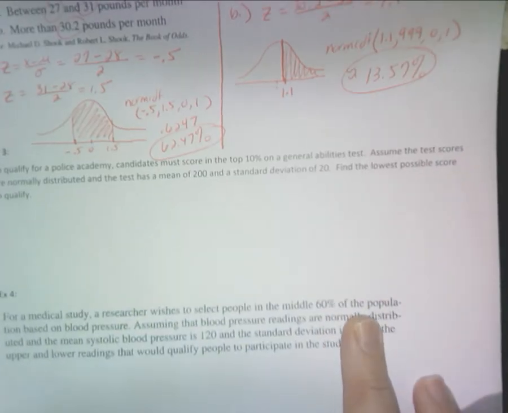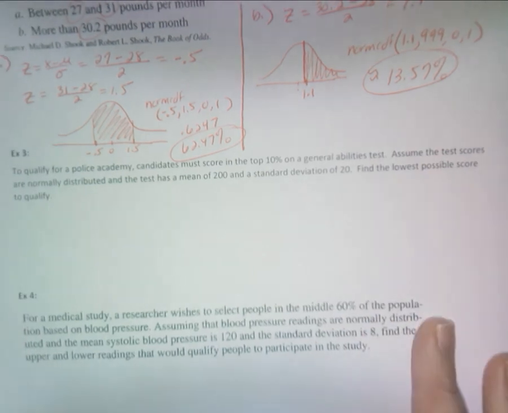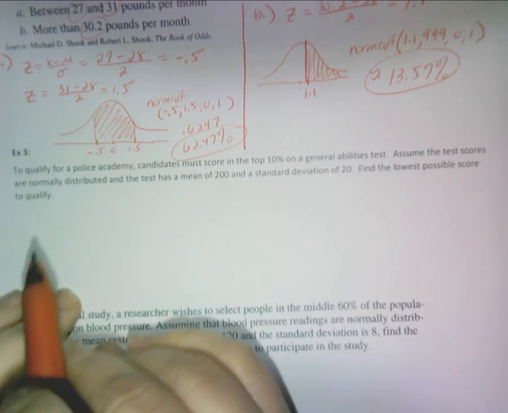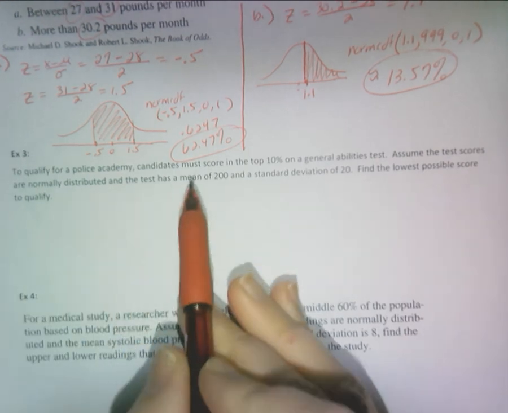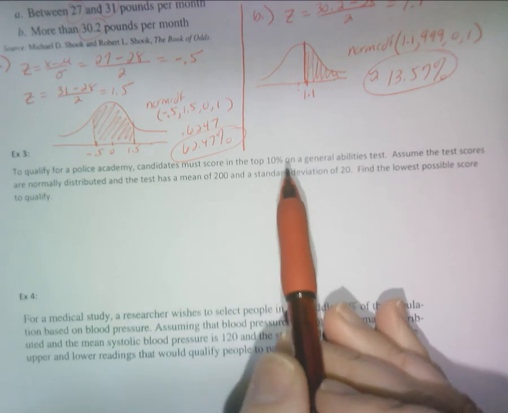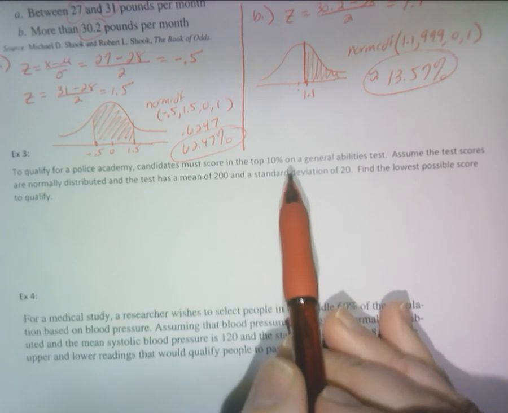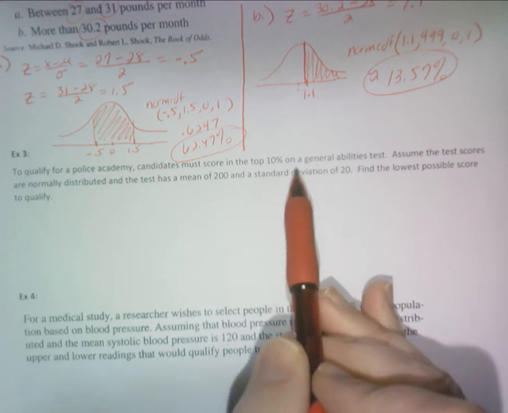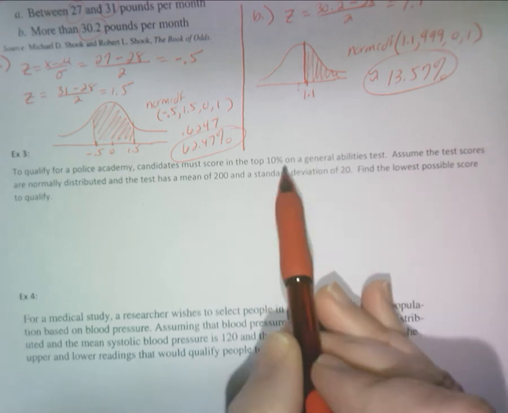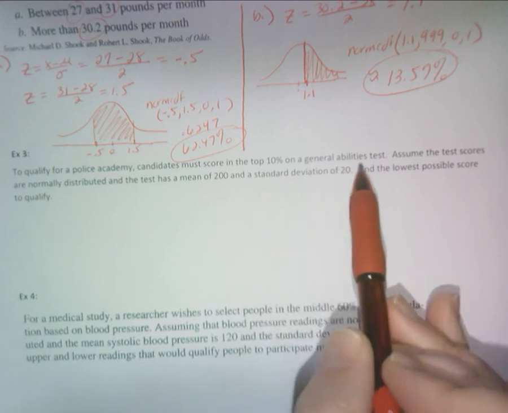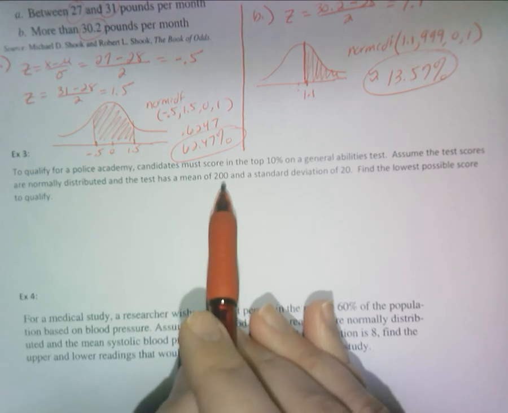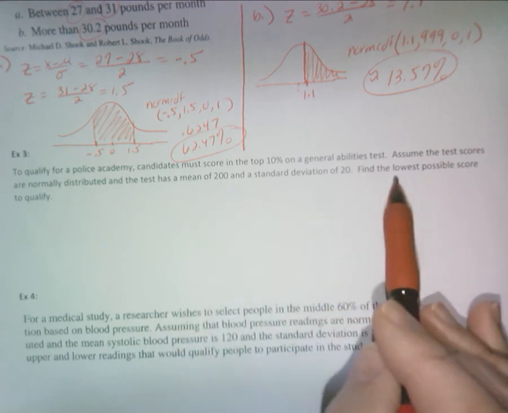All right, last two are using the inverse. How do I know? You'll see why, it's going to ask you to find a score or find an X. So you'll see those words. Let's see. To qualify for the police academy, candidates must score in the top 10%. See how they gave you a percent there? They gave you a percent, a probability, an area. All the same. You got to score in the top 10% on a general ability test. Assume the test scores are normally distributed and the test has a mean of 200, a standard deviation of 20. Find the lowest possible score.